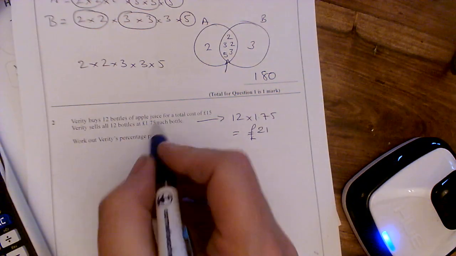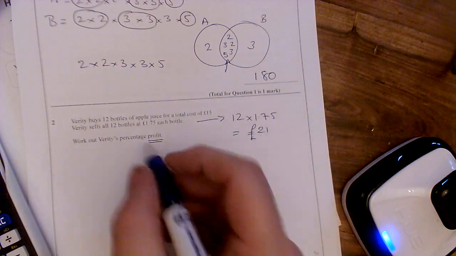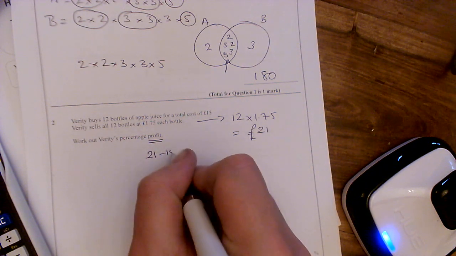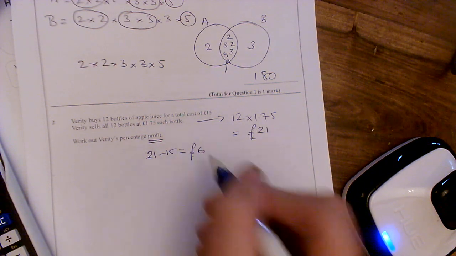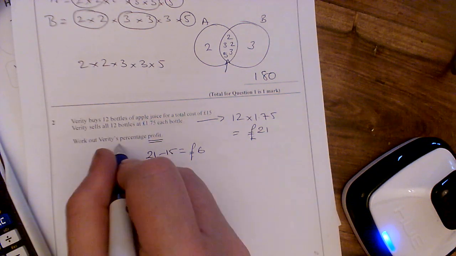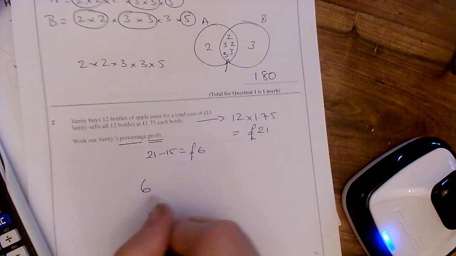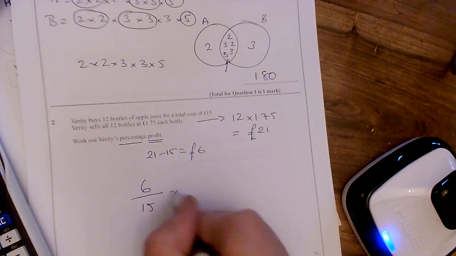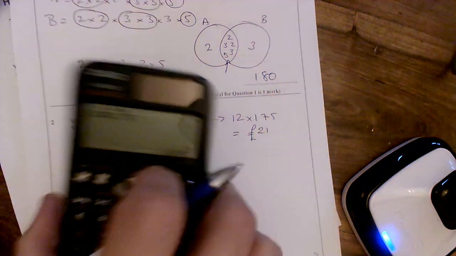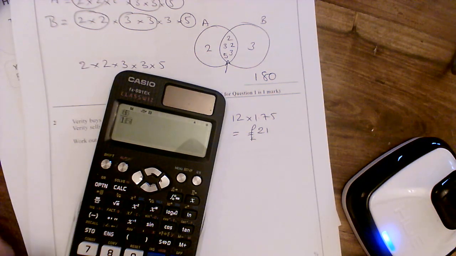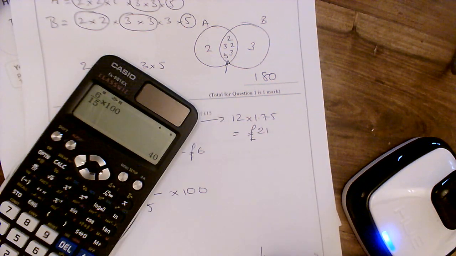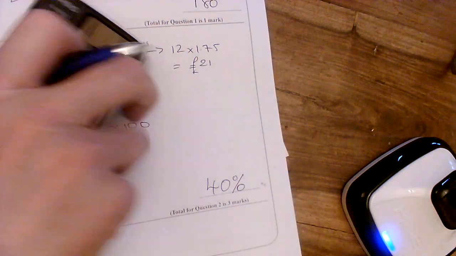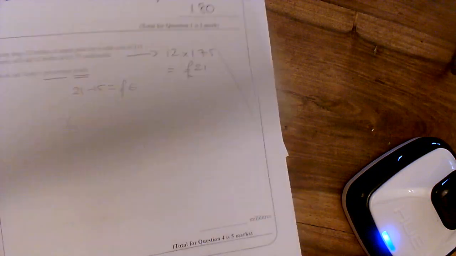That makes a percentage profit. Well, our profit is 21 take away the 15, which is £6 profit. And then to get the percentage profit, we just put the profit over the original amount, which is £15, multiply by 100. Grab your calculator, so 6 over 15 times by 100, and we're getting 40% profit down the bottom there. Let's make the percent sign, so 40% profit there.